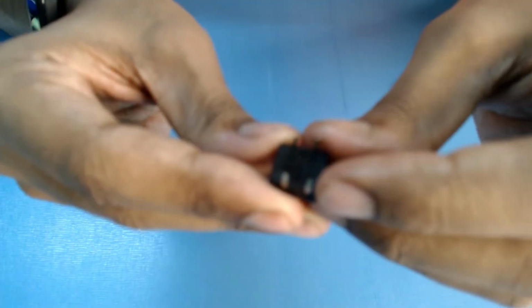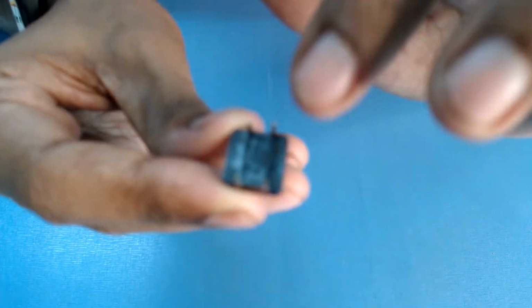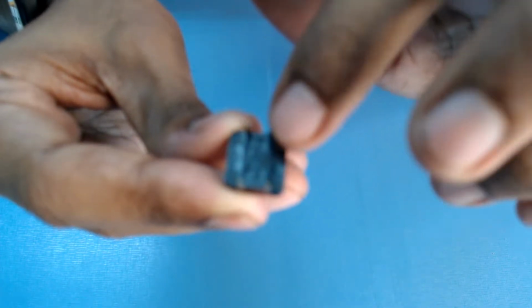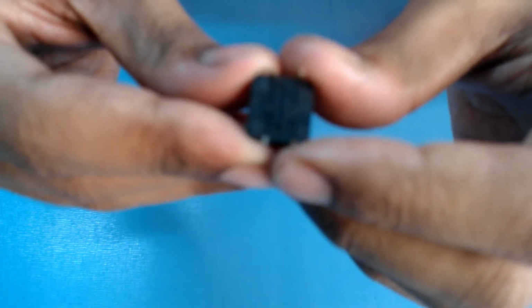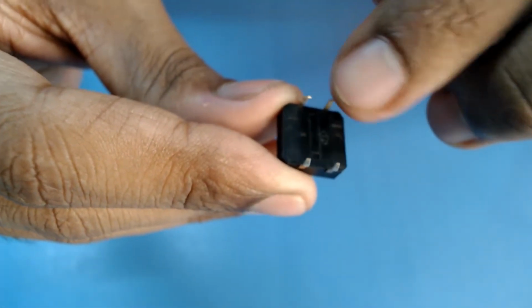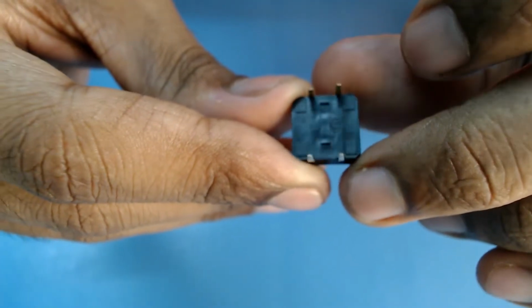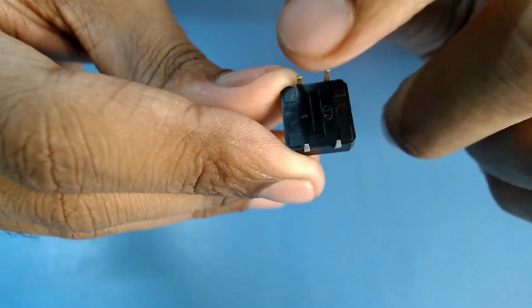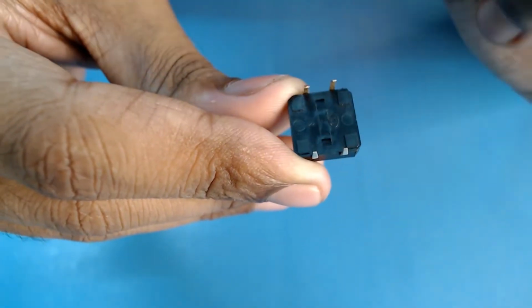So let's say this is first, second, third, fourth: 1, 2, 3, 4. By default, when I'm not pressing the key, 1 and 4 are internally connected. Similarly, 2 and 3 are also internally connected.